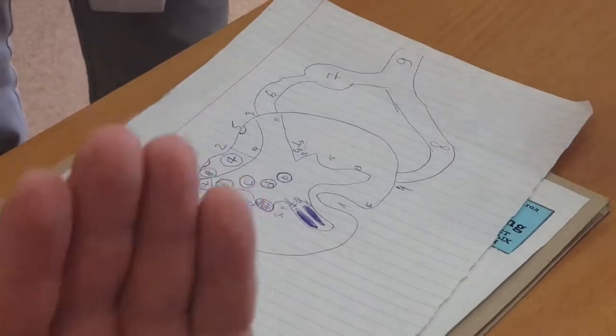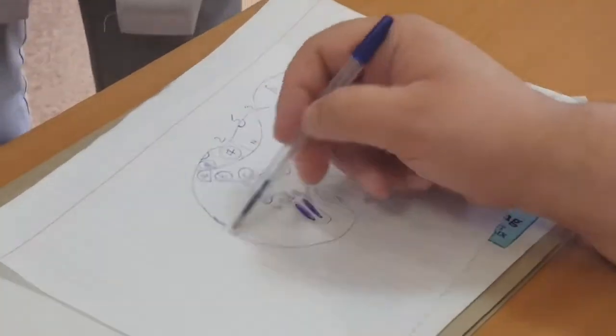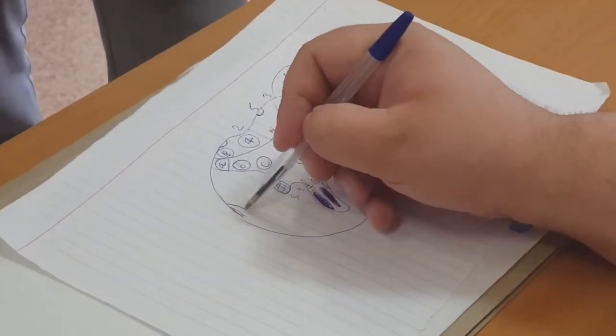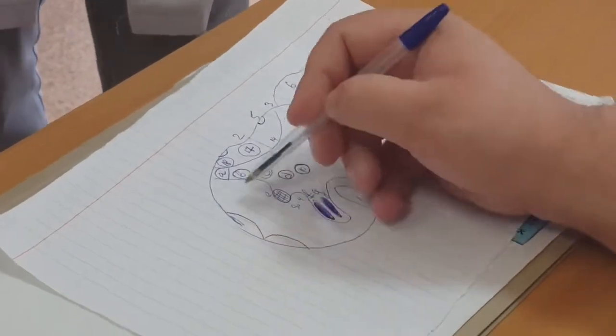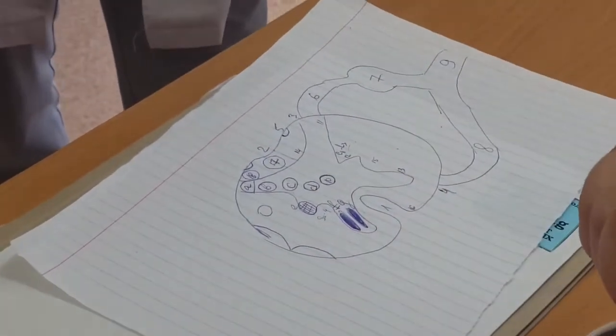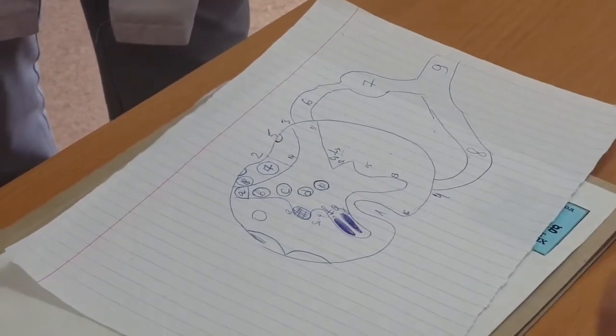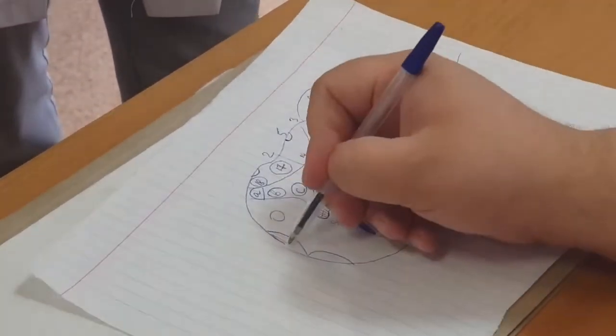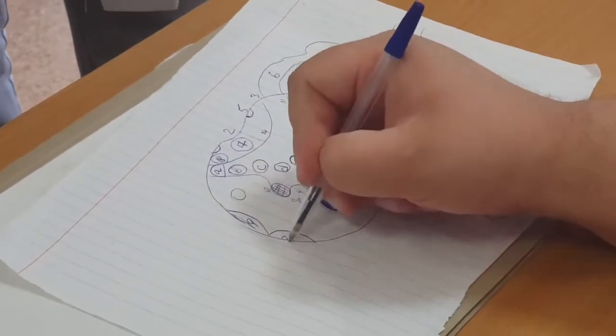They are ascending tracts. In the lateral funiculus, 1, 2, 3 ascending tracts. They are number 19 and 20.